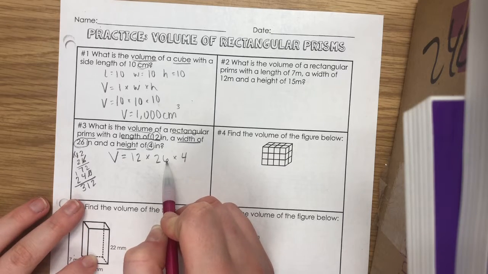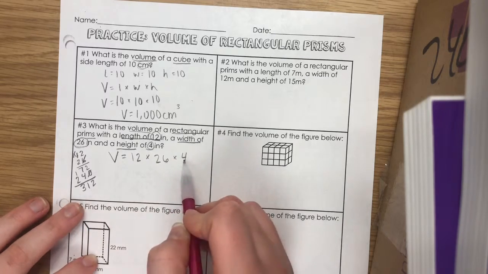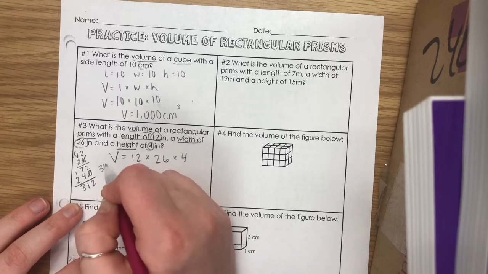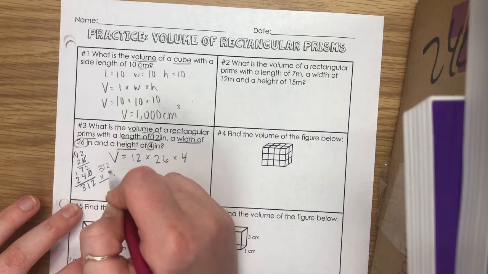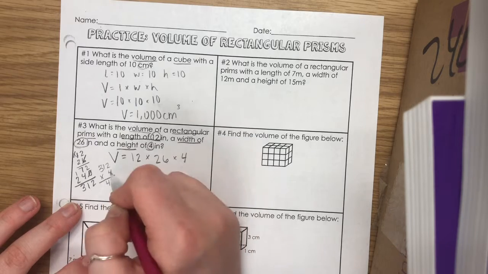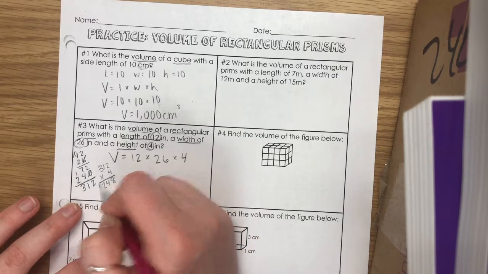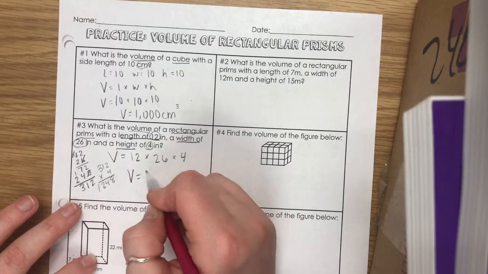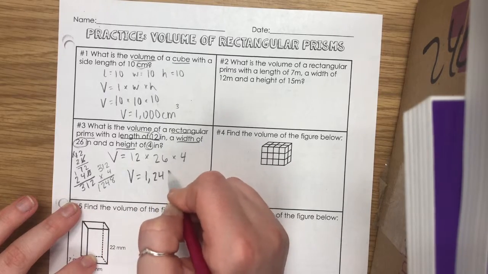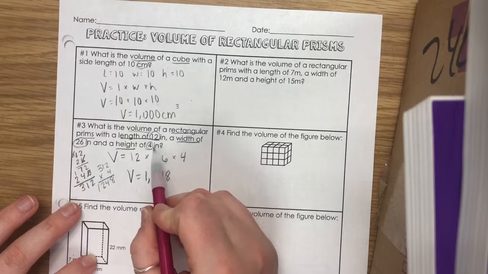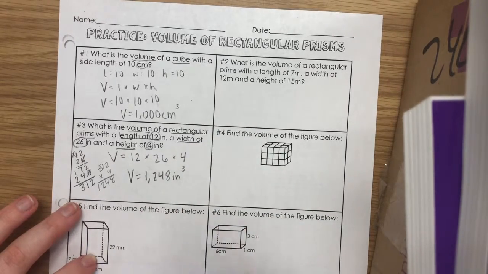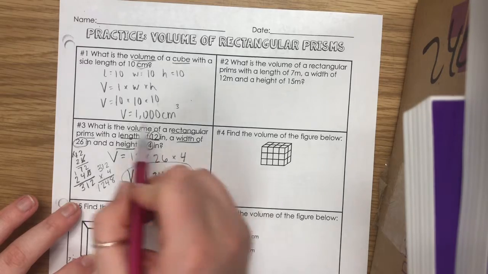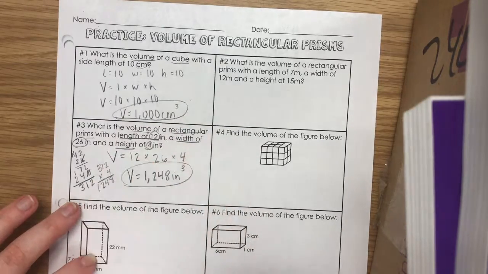That's 312. And then we have to do 312 times 4. So 312 times 4. 4 times 2 is 8. 4 times 1 is 4, and 4 times 3 is 12. So our volume should equal 1,248, and then we're measuring in inches cubed. Okay, so this is our answer here, and this is our answer for number 1.